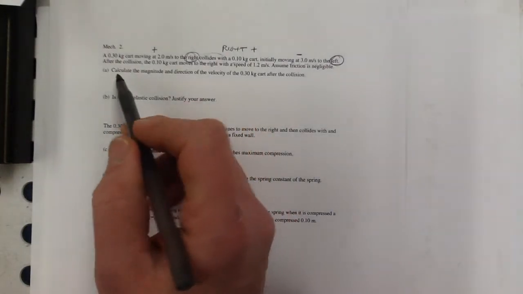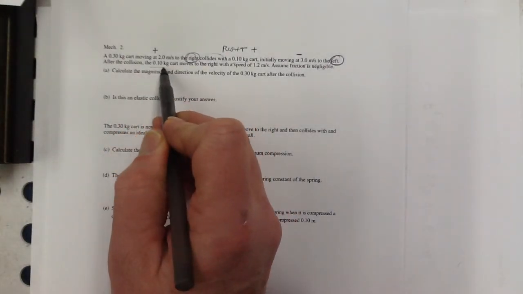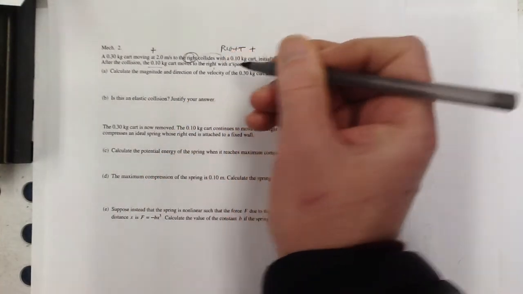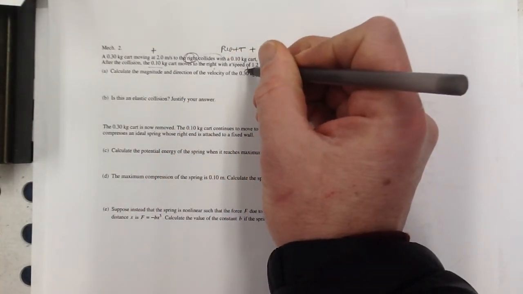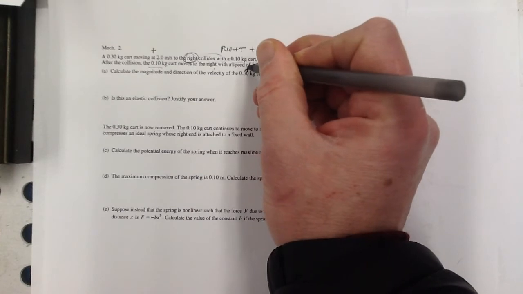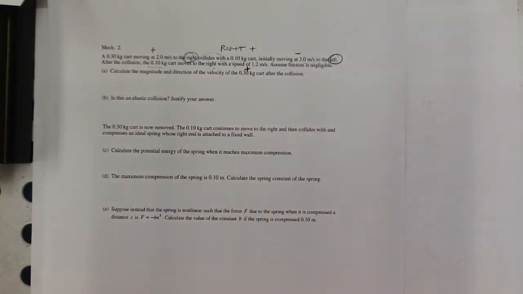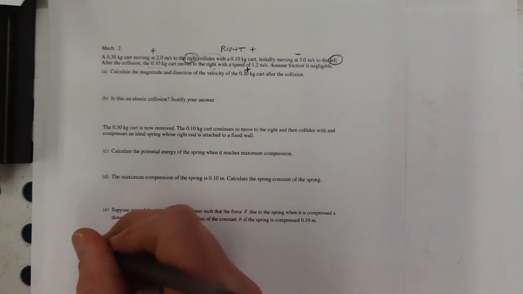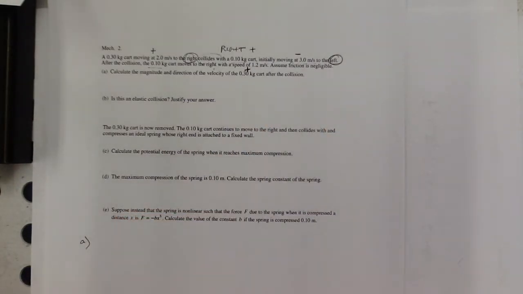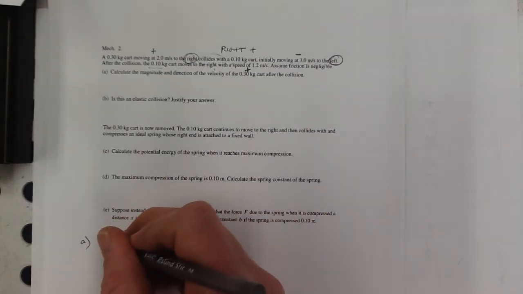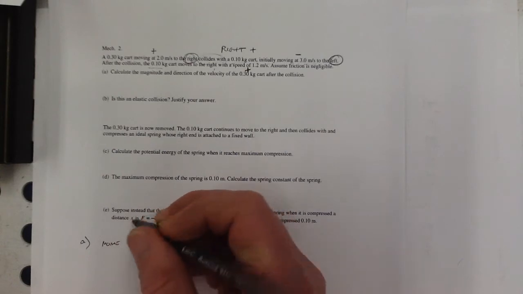Okay. After the collision, the second cart moves to the right with the speed of this. So that's to the right. That's positive. Assume friction is negligible. Calculate the magnitude and direction of the velocity of the second cart after the collision. Okay, I'm going to express my physics thoughts completely and clearly.